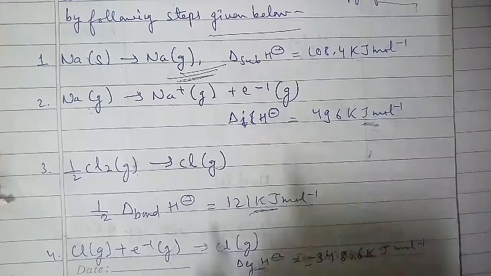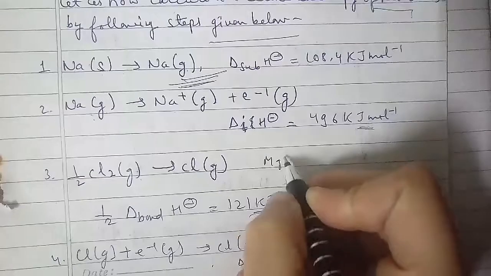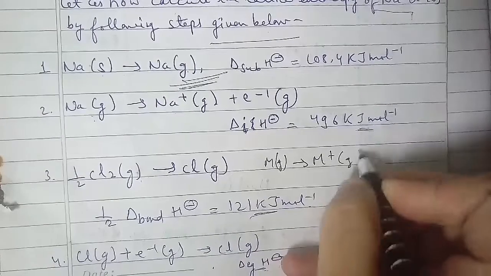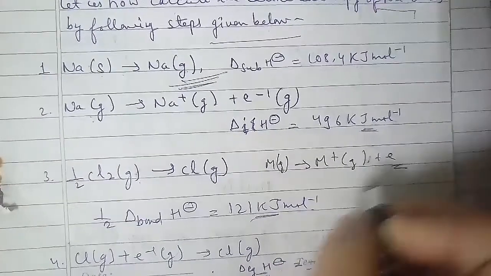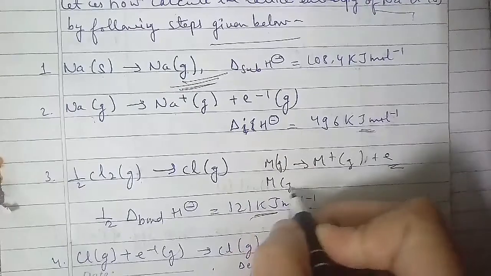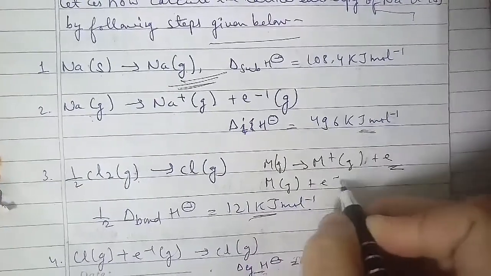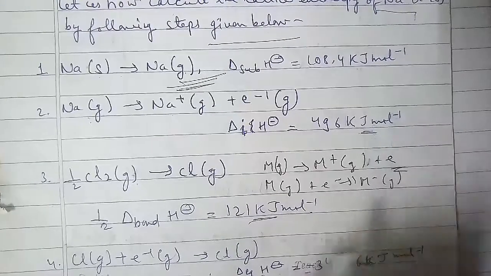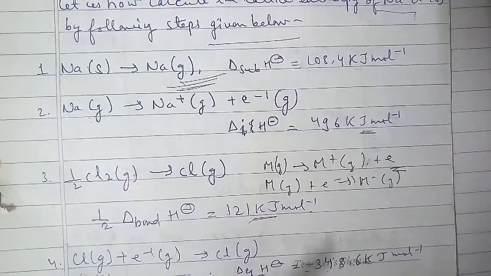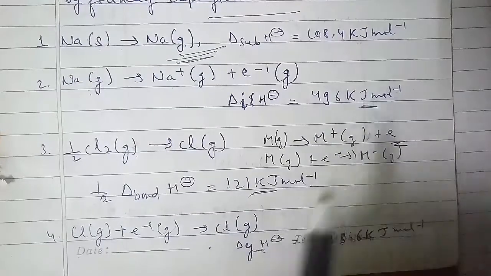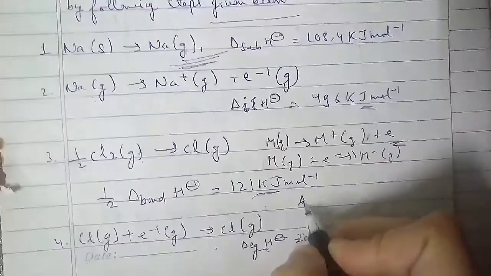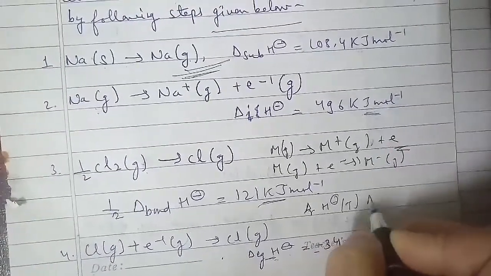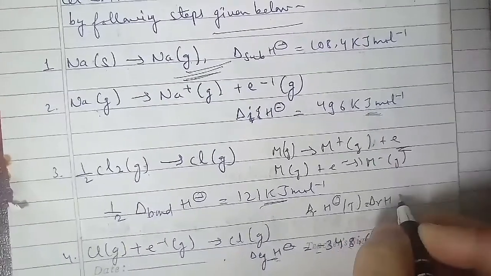And for the next one, M(g) plus an electron gives M-(g), the electron gain, at temperature T here. Moreover, if I'm talking about the temperature change, with reference to the temperature, we can say that ΔrH(T) is equal to ΔrH(0) plus the integral from 0 to T of ΔrCp dT.